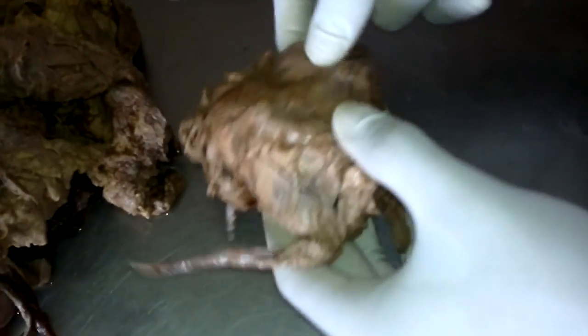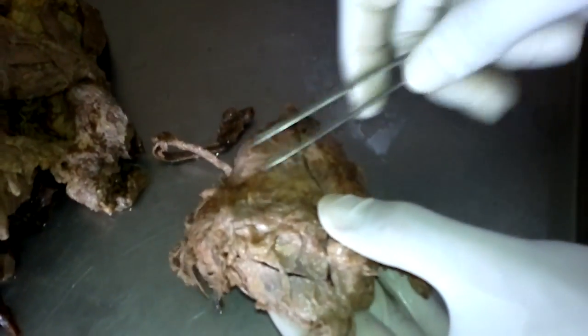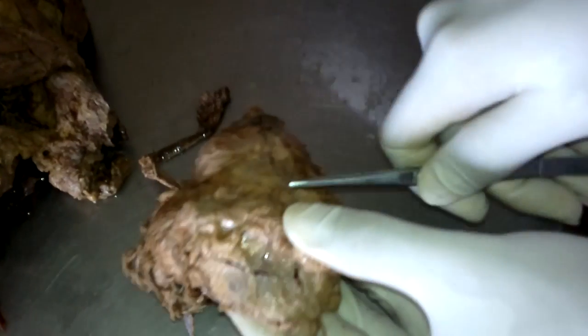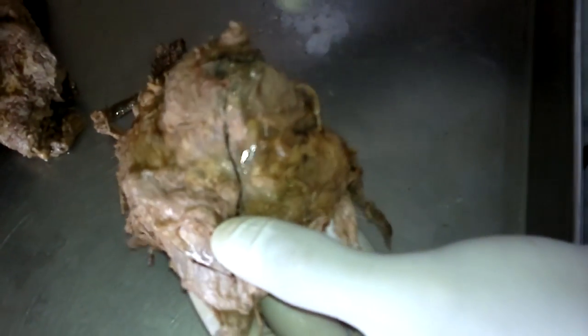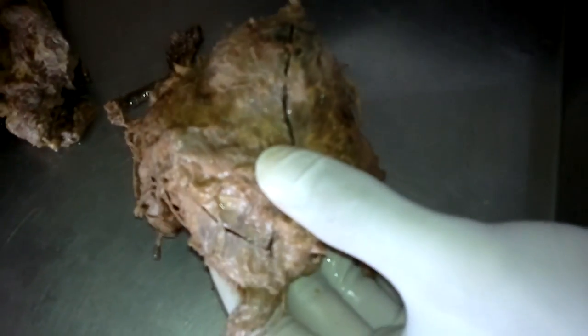Then we have another structure in the male, the prostate. This is the prostatic gland, which is about 3 centimeters long. The prostatic gland has an apex and a base. The base is in contact with the neck of the bladder, and the apex projects downward and is in contact with the urogenital diaphragm.